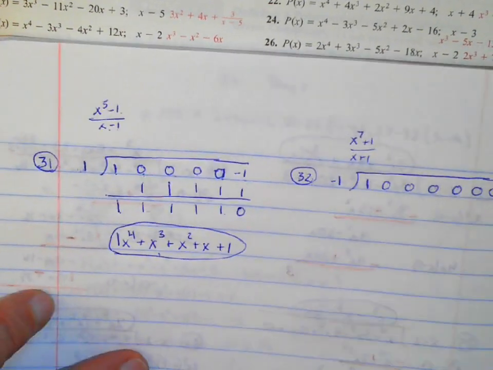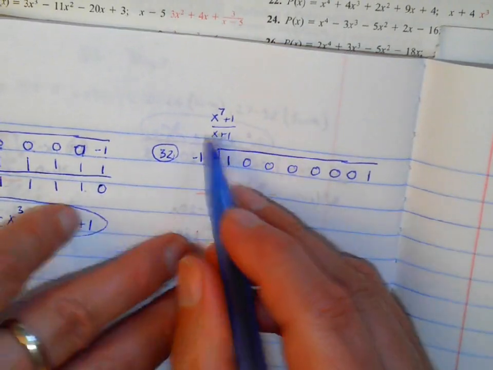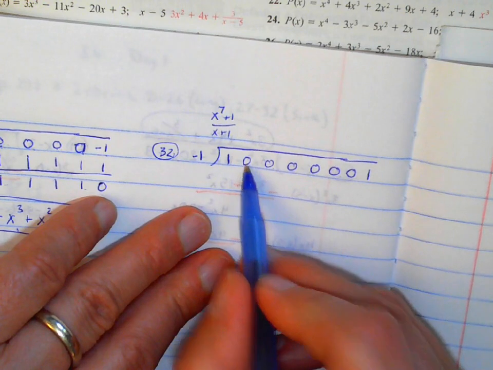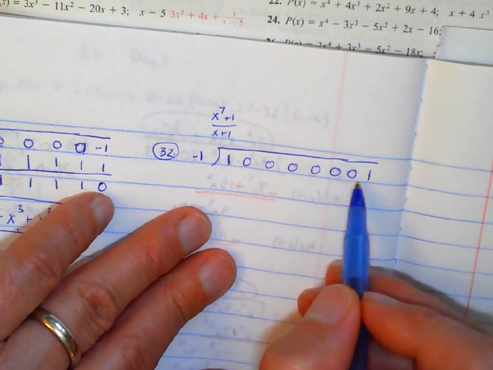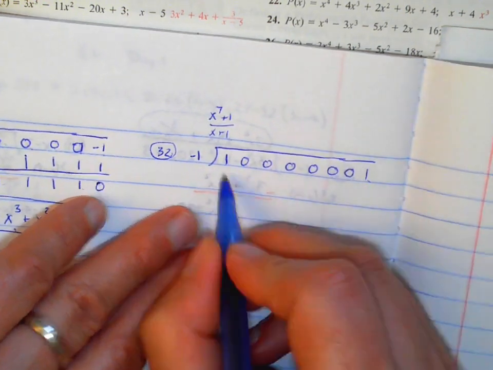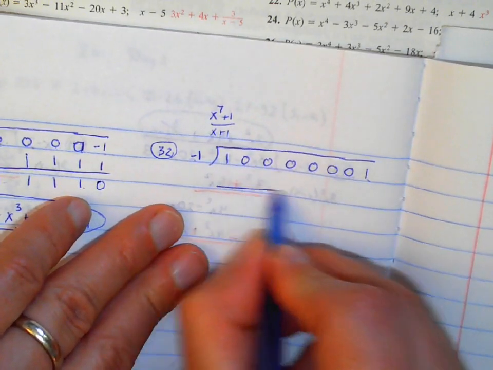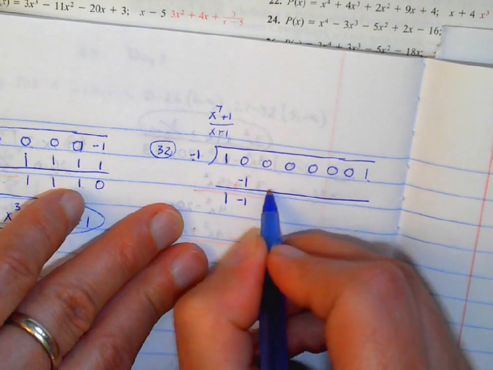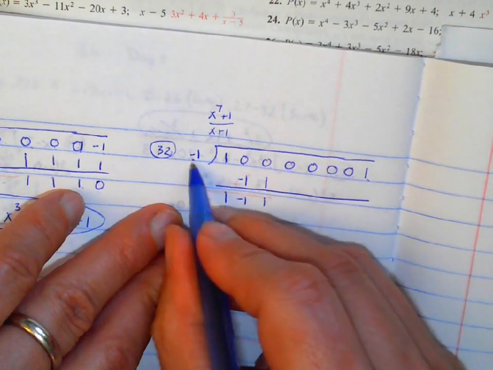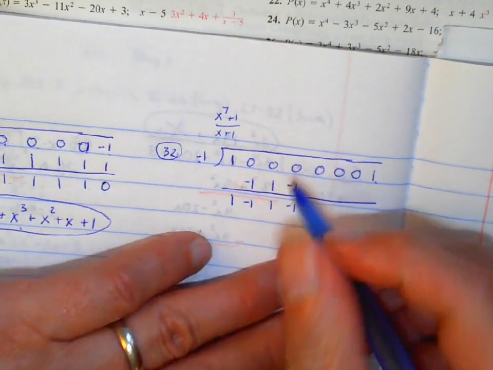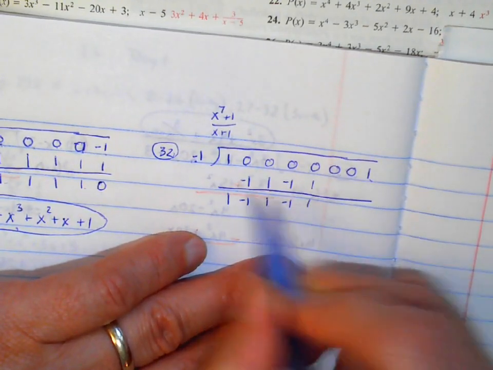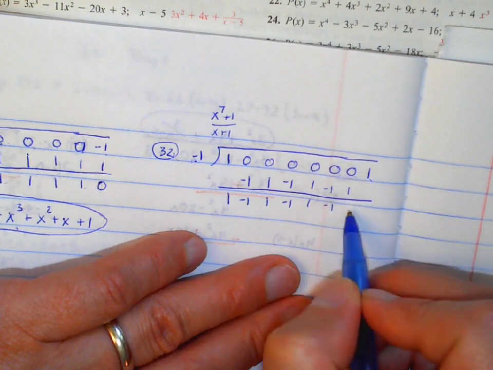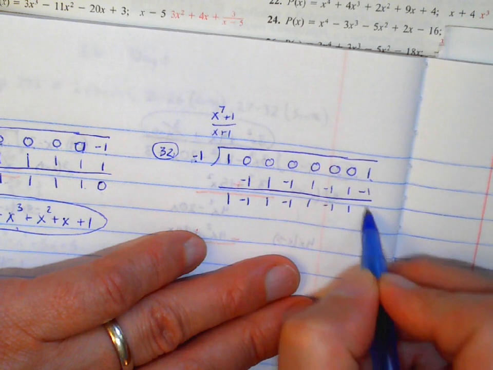Okay. 32, once again, x to the seventh, we got a bunch of zeros here. 1x to the 7th, 0x to the 6th, to the 5, to the 4, to the 3, to the 2, to the 1, and then 1, dividing by that. So that times that is -1, add them together. That times that is 1, add them together. Alternating -1 and 1 down the row, adding them together each time.